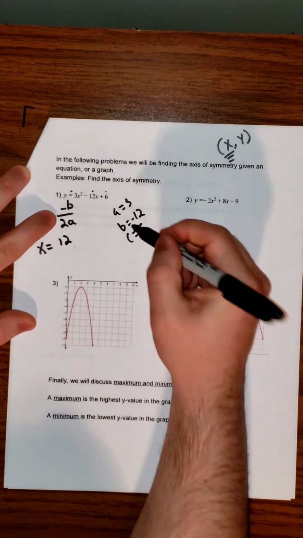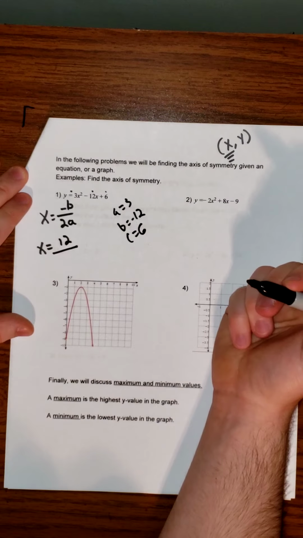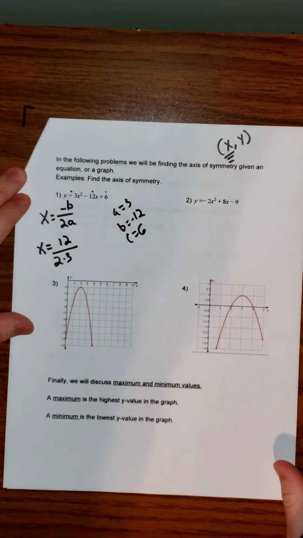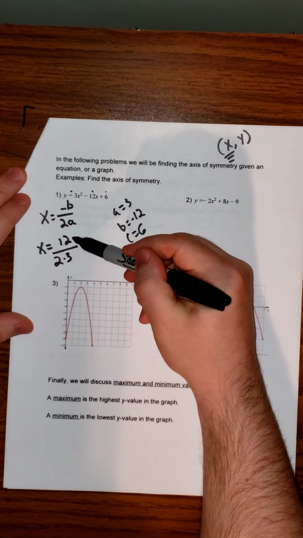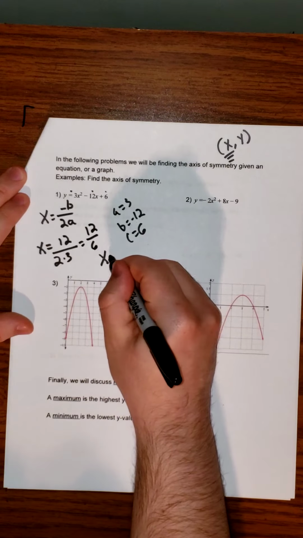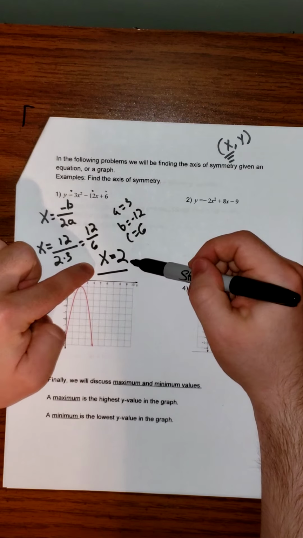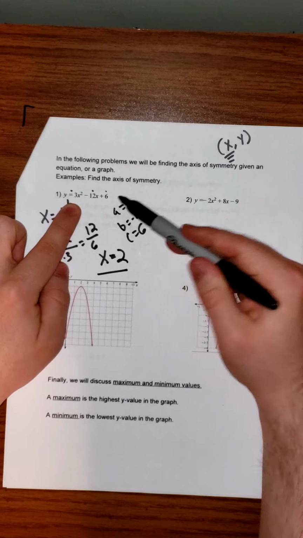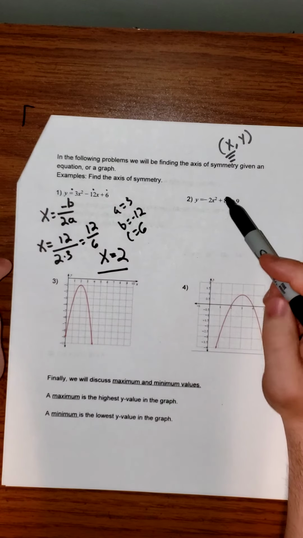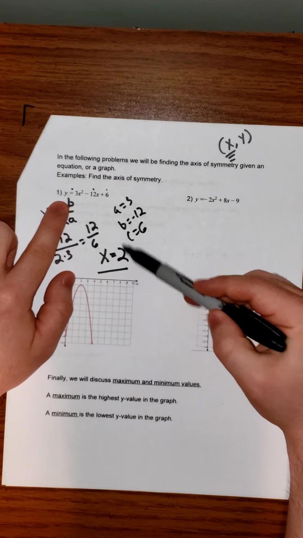Since this is a negative b and 12 is negative, they cancel out and make a positive 12. A is 3, so 2 times 3. Basically, this will be 12 over 6. So x equals 2. And you're done. That is your axis of symmetry for this particular equation. X equals 2. You don't have to go through and plug 2 back into the equation, because that will give you your y. I don't care about y right now. I just care about my x. So here you're done.